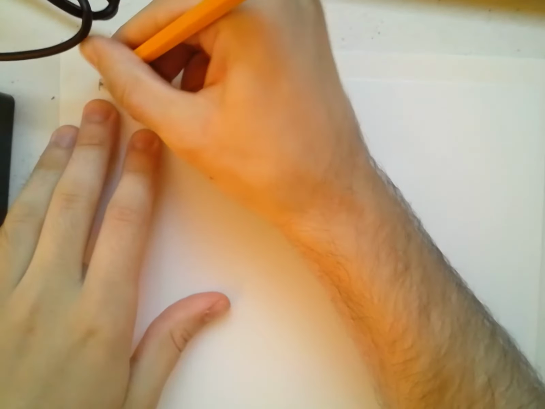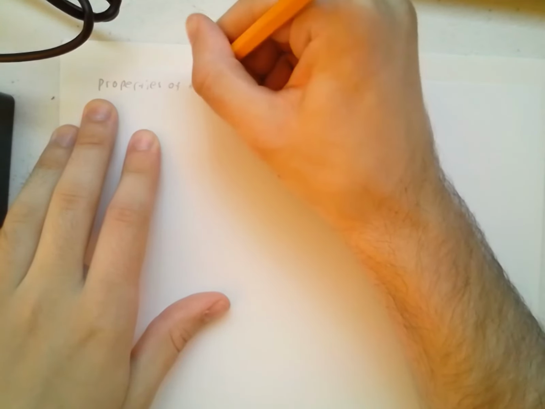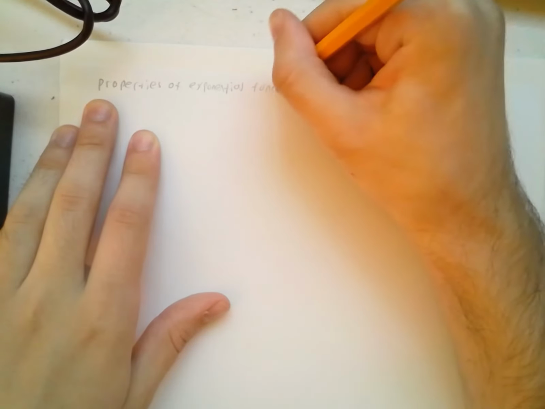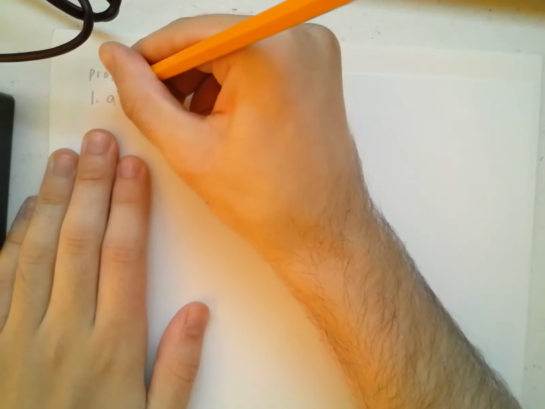So you probably saw in some previous math class that exponential functions have a lot of nice properties. And these are some things that you should be familiar with, so I'll just list a few of them for you. So the first one is that a to the power 0 is equal to 1. So anything we raise to the 0 power, we get 1.